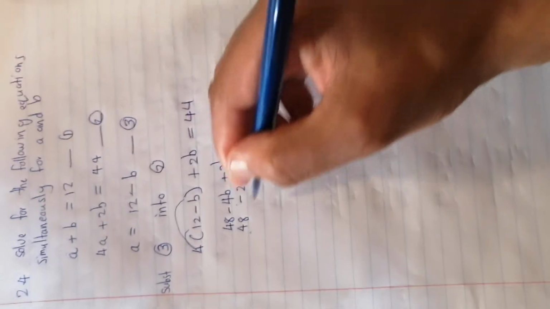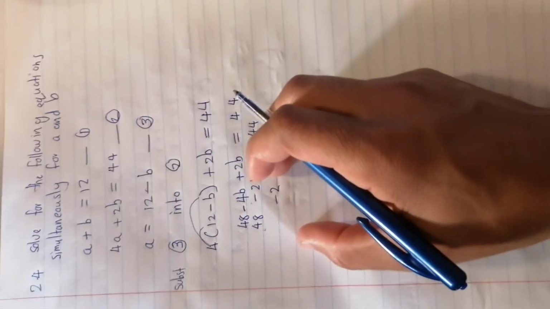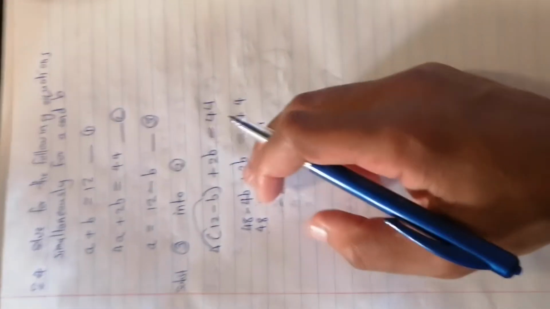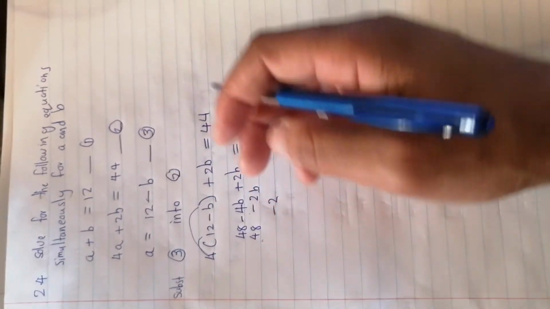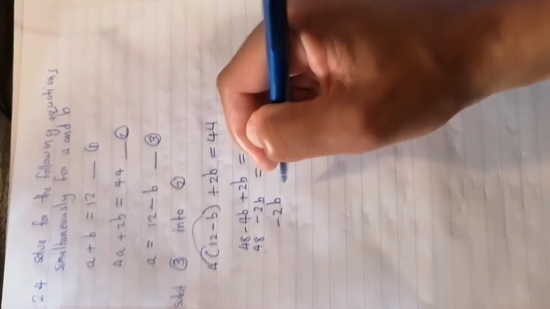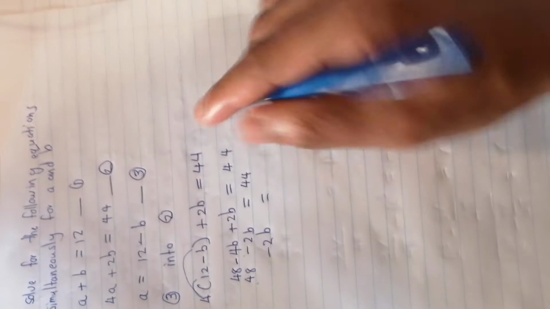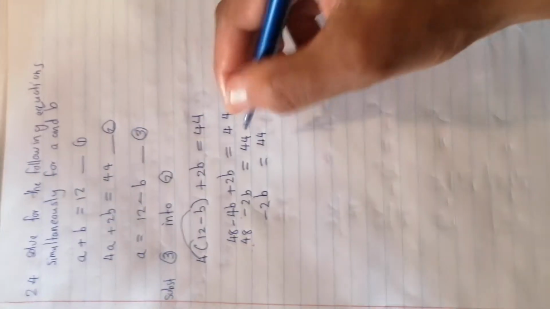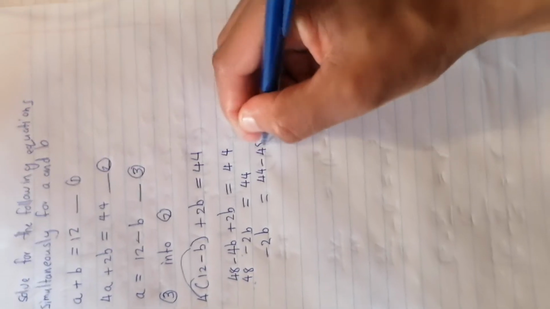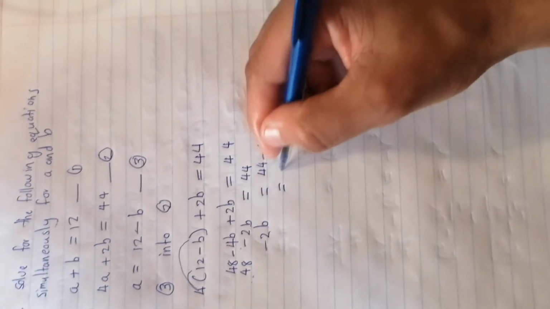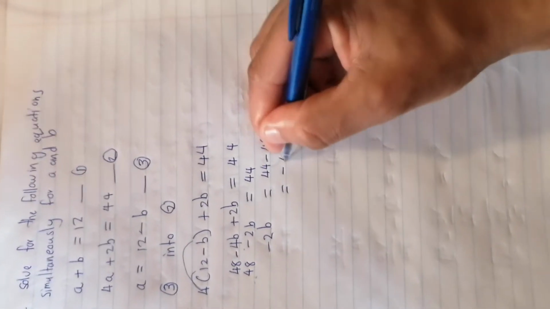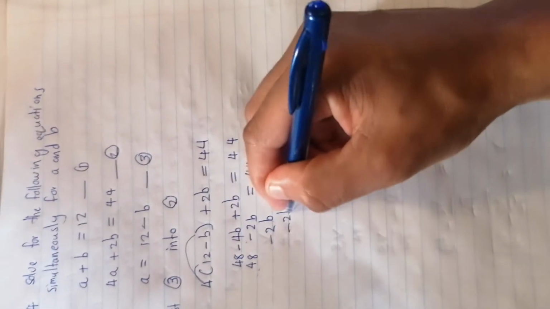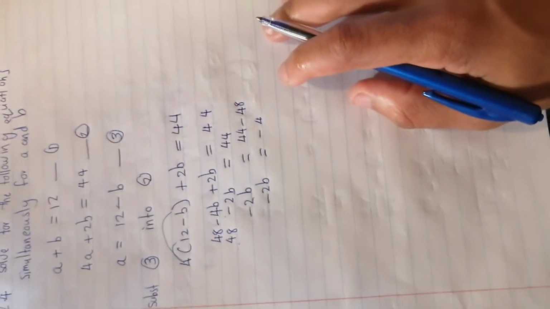Then take the 48 over, because we just want to leave the variables on one side. It's nice because you only have one term with a variable, which is the minus 2B. So you take the 48 over, it becomes negative 48, which then becomes 44 minus 48, which becomes minus 4. So we have minus 2B is equal to minus 4.